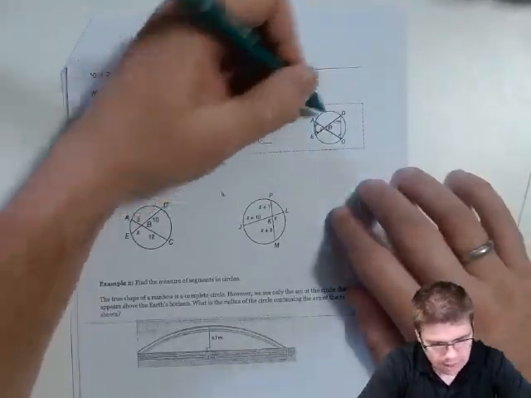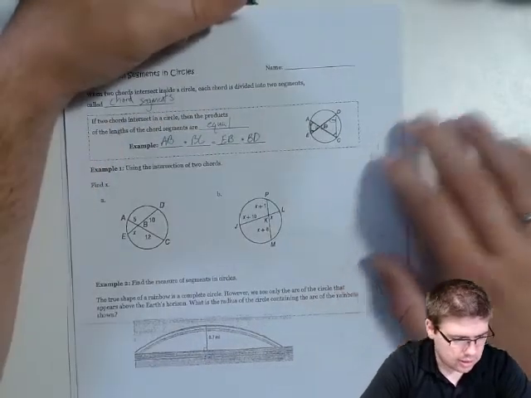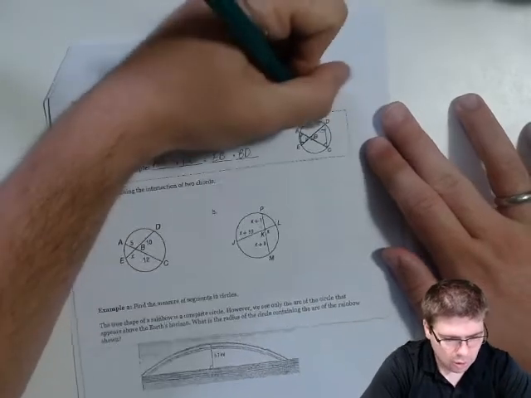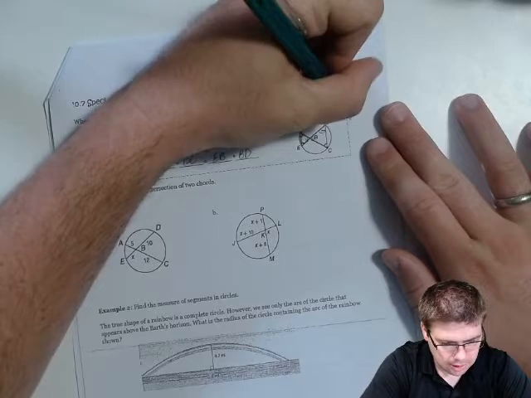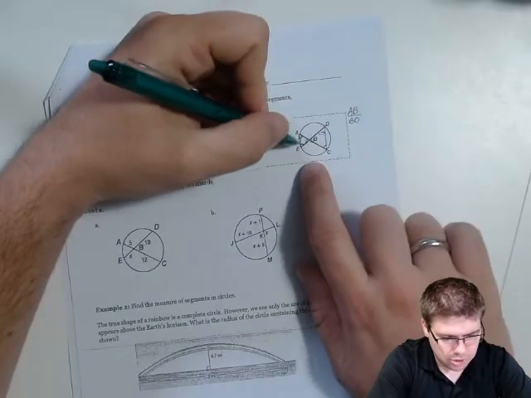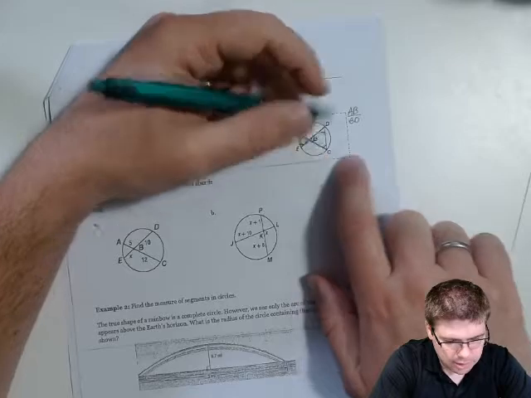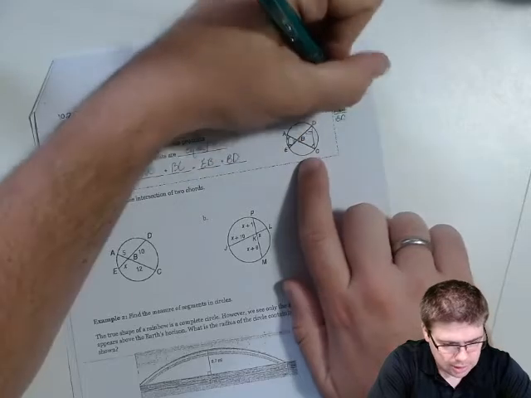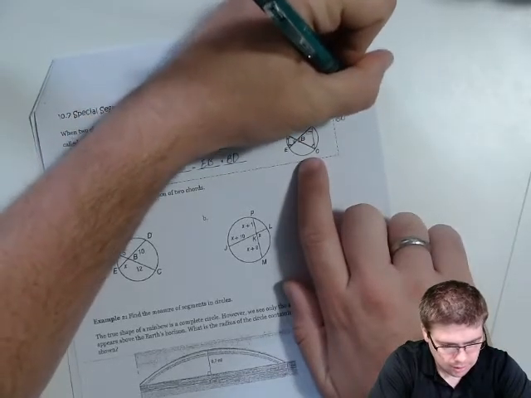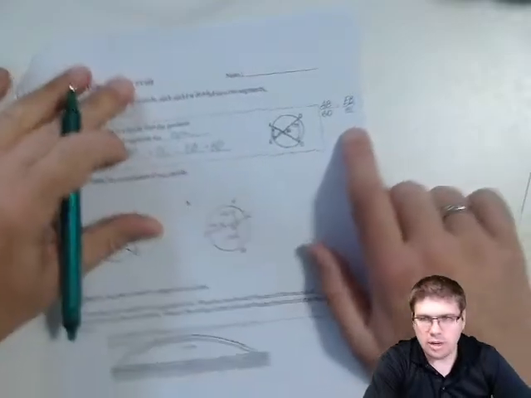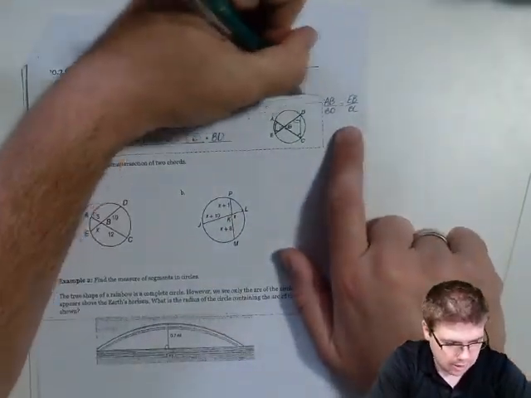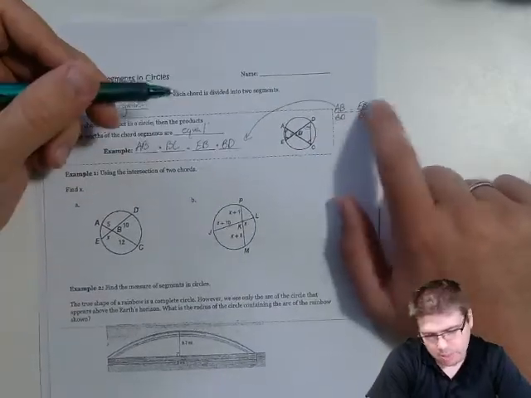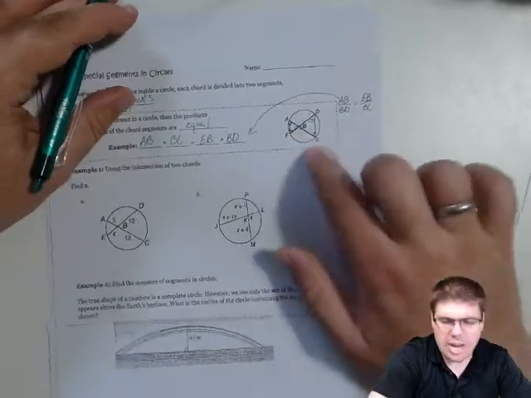Once we have that, we can set up proportional sides. I'm going to say AB over BD is equal to EB over BC. And then if we cross multiply, what do we get? AB times BC is equal to EB times BD, or BD times EB, same thing. And so you can get it from this idea.